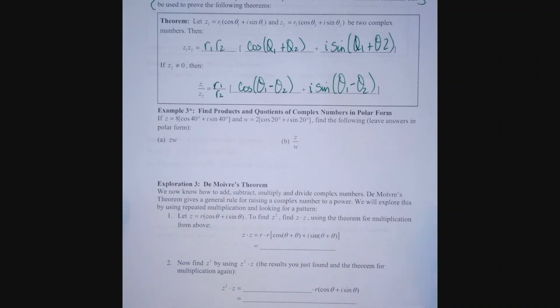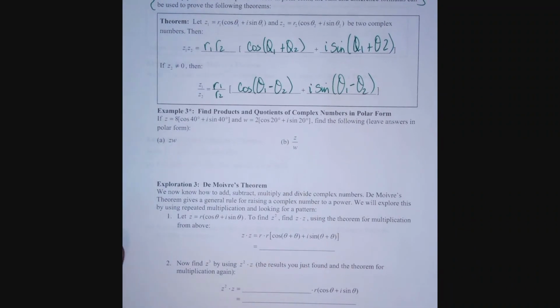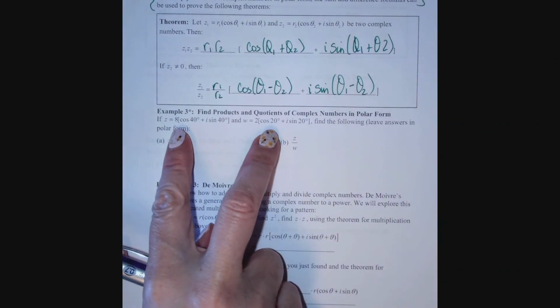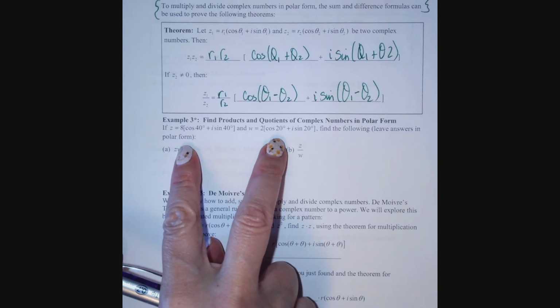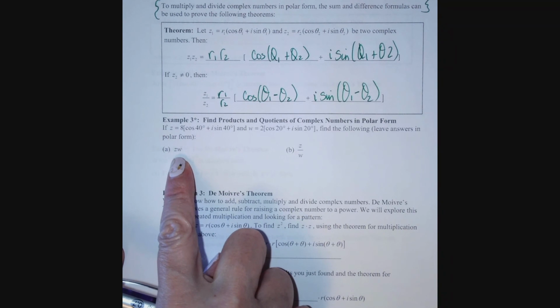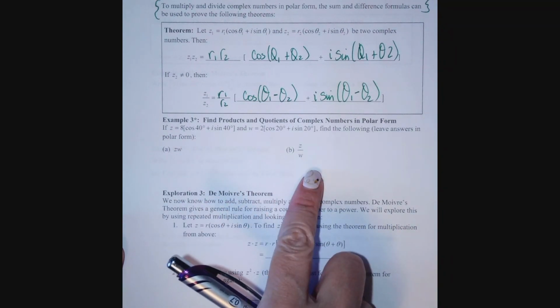All right, let's practice this. For the first one, we're given two complex numbers z and w in polar form, and we want to find the answers and just leave them in polar form. We're not being asked to switch to rectangular form. We're going to first multiply the two together, and then we're going to divide z divided by w.